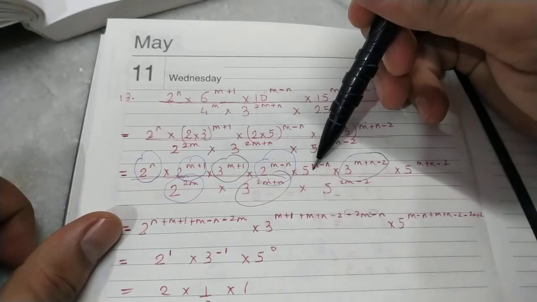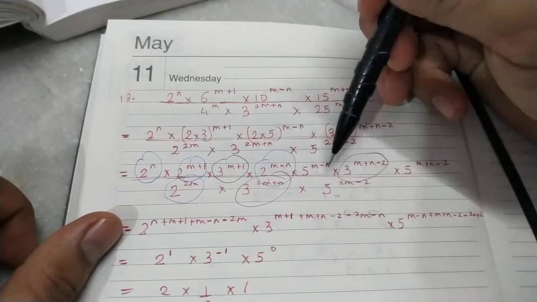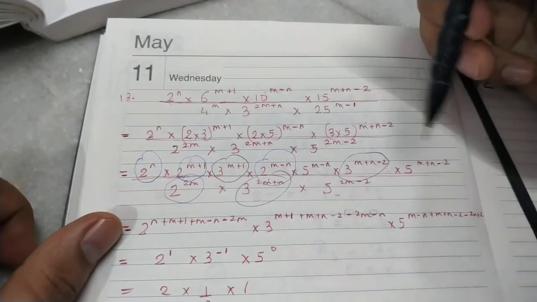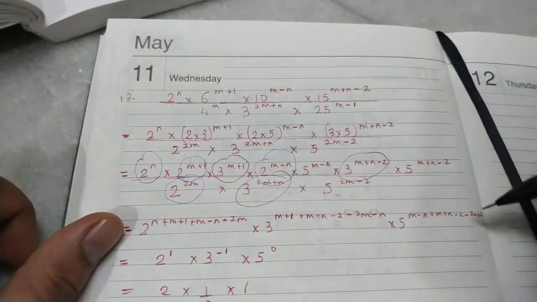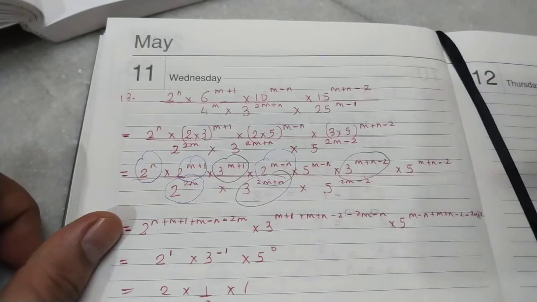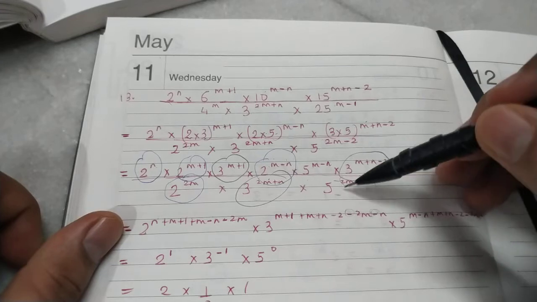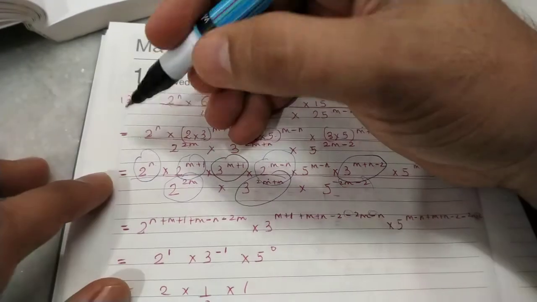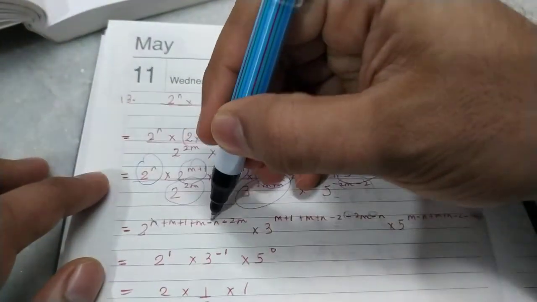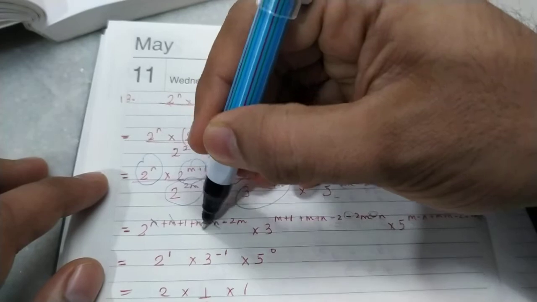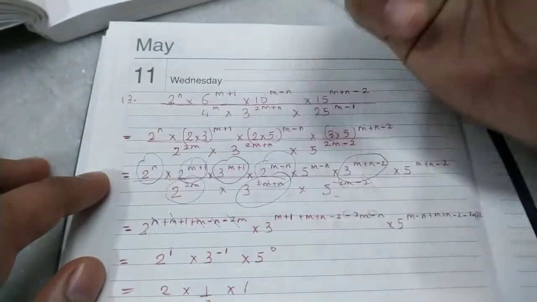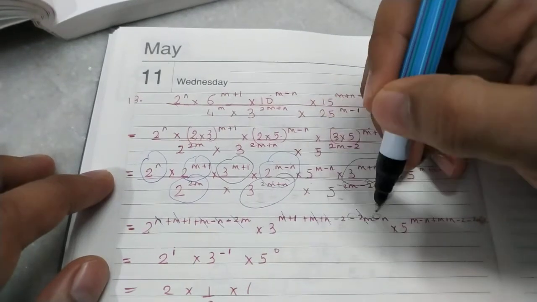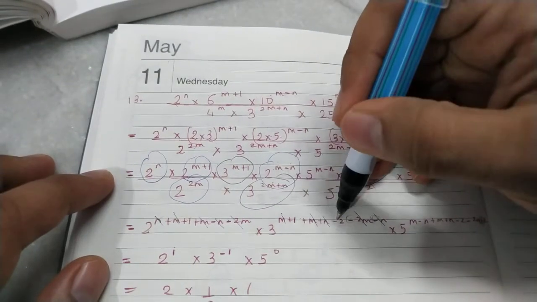And what is left is 5. 1, 2 and 3 terms of 5, so it'll be 5 raised to m minus n plus m plus n minus 2 minus 2m plus 2. Remember to change the sign out here, because subtraction, remember there is a bracket out here. And now simply solve it further. n and n get cancelled. m minus 2m cancelled. 1 is remaining. Fine. Here m plus m and minus 2m gone. n minus n gone. Plus 1 and minus 2 is minus 1.